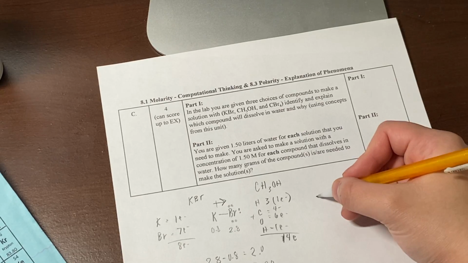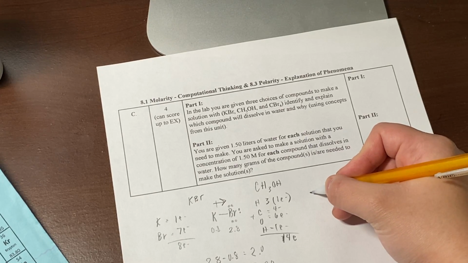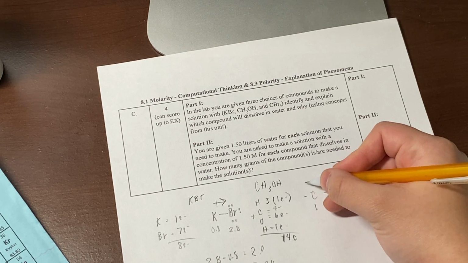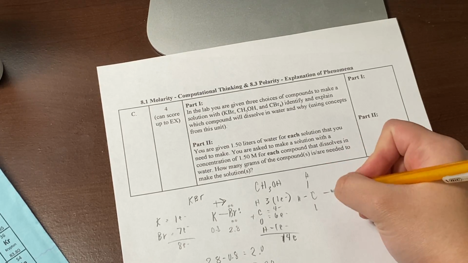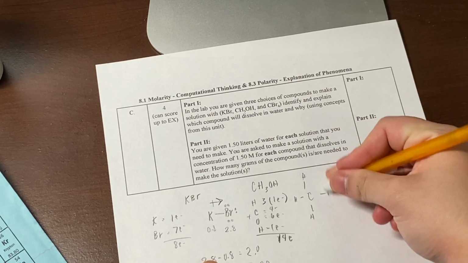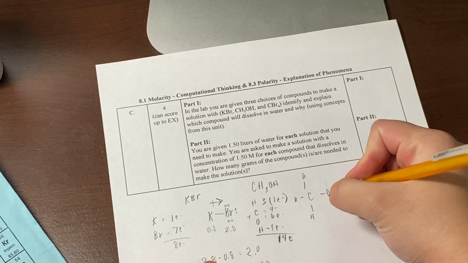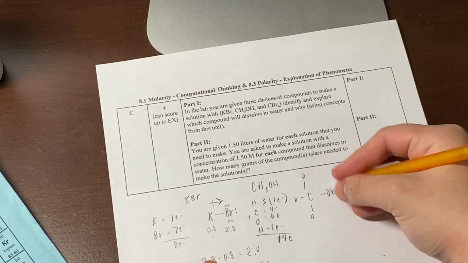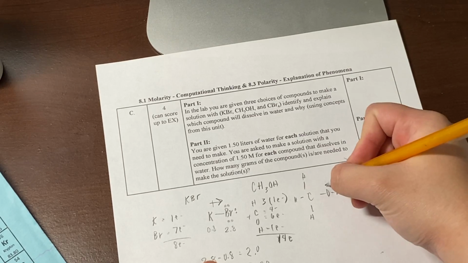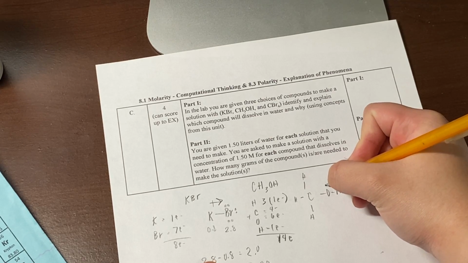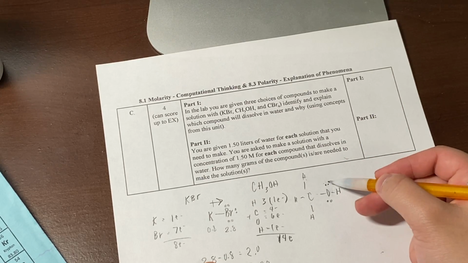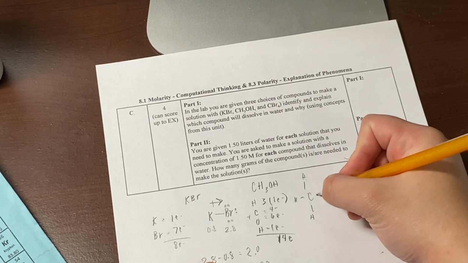Okay, so draw the structure. Let's go over here. So we have 1, 2, 3, 4, 5, 6, 7, 8, 9, 10, 11, 12, 13, 14. That's correct.